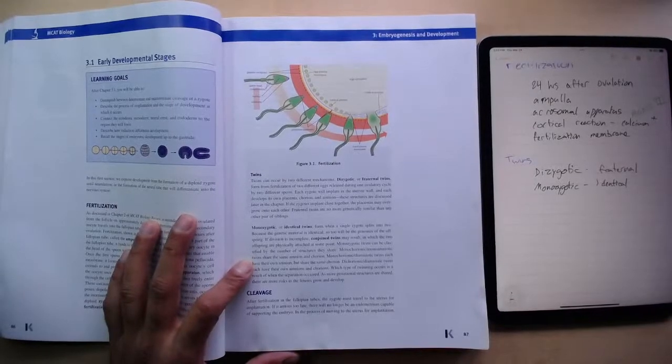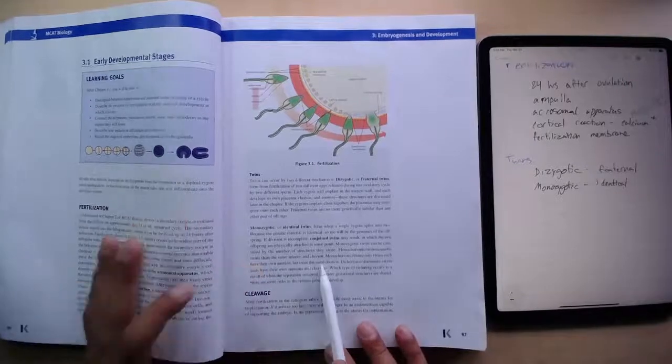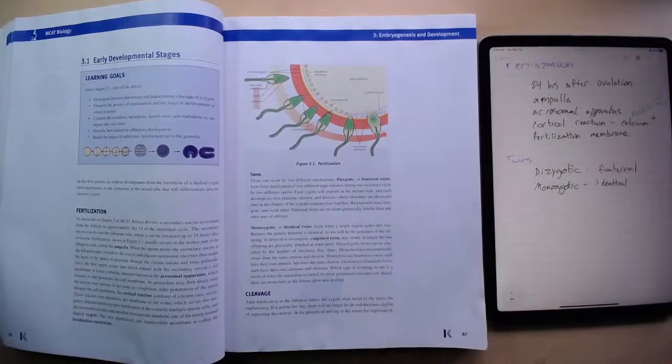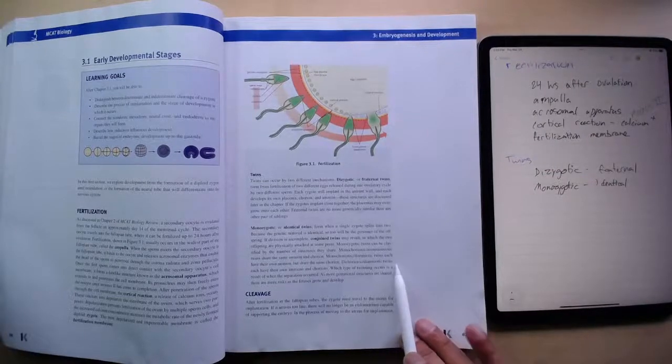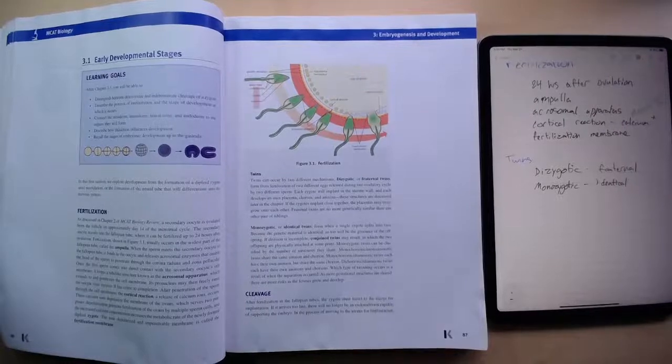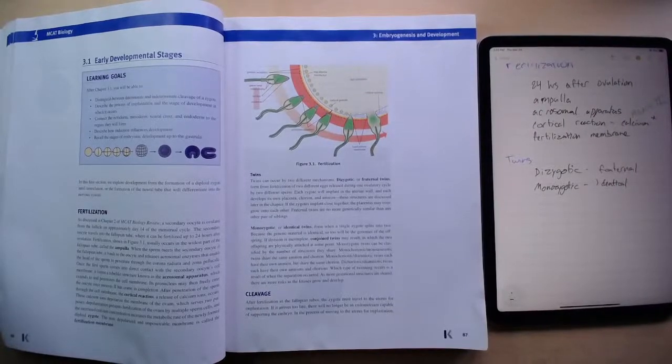Monochorionic, monoamniotic twins share the same amnion and chorion. Monochorionic, diamniotic twins each have their own amnion but share the same chorion. Dichorionic and diamniotic twins each have their own amnion and chorion. Which type of twinning occurs is a result of when the separation occurred. As more gestational structures are shared, there are more risks as the fetuses grow and develop.